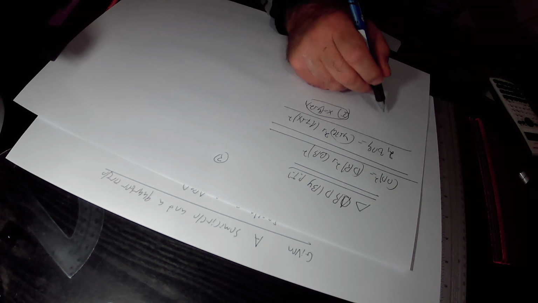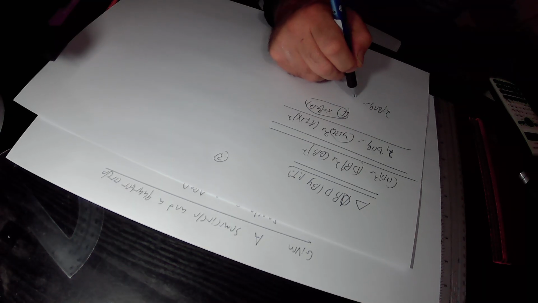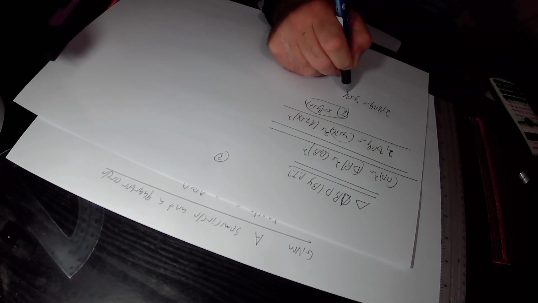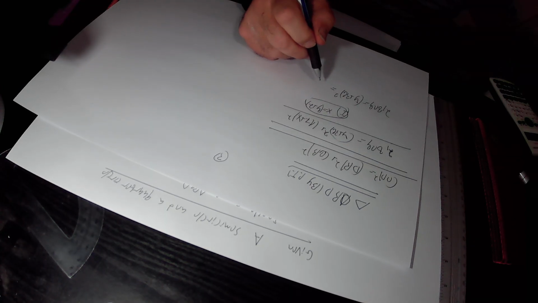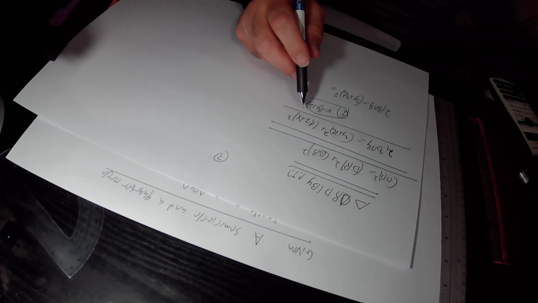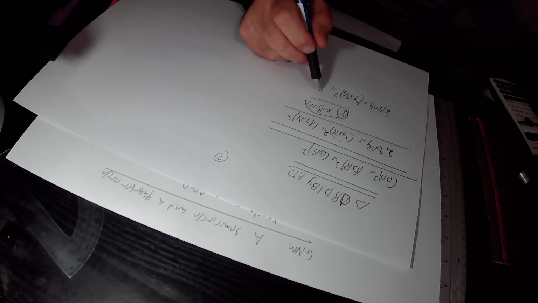We do it now, we get that 2,809 equals (y plus 36) squared, and here we have (17 plus x) squared. X is y plus 2, so 17 plus x is 17 plus 2 plus y, which is (19 plus y) squared.